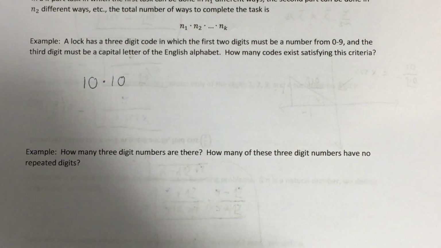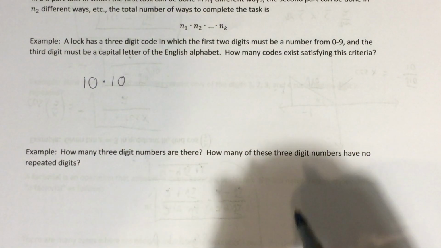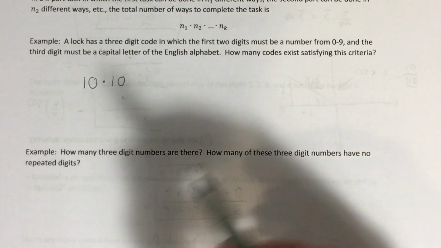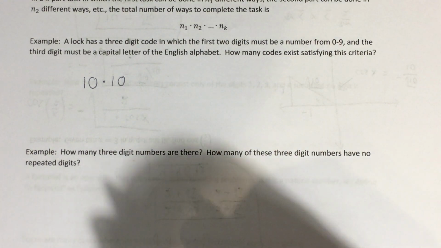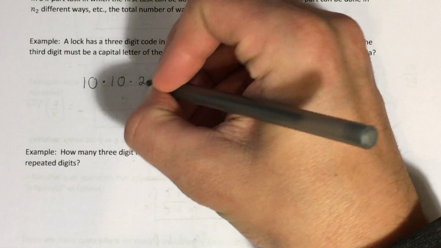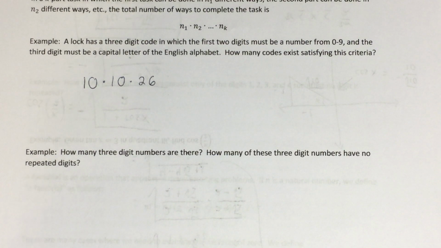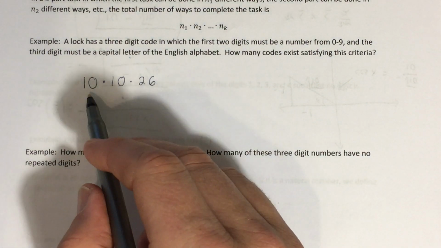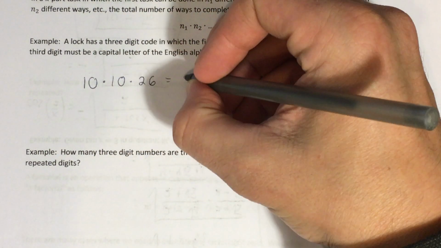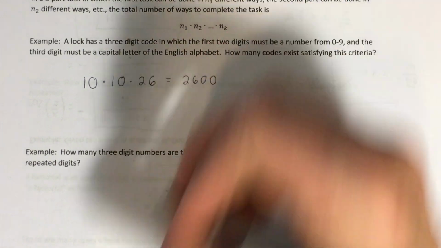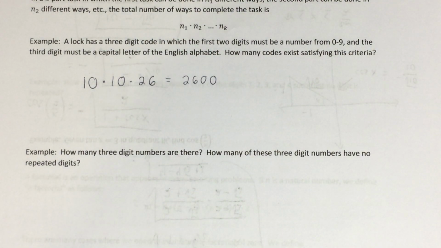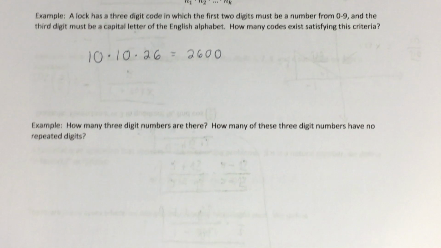So I have the same 10 possibilities available to me for that second digit. The fundamental counting principle says that I need to multiply these numbers. Finally, the third digit is actually a letter, and it has to be a letter of the English alphabet. There are 26 letters in the English alphabet. So the total number of possibilities is 10 times 10 times 26. This is equal to 2600. Notice that took me almost no time at all. Most of the time was just me talking through it. So this is a very, very powerful technique, very efficient at solving these problems. Let's do some more.